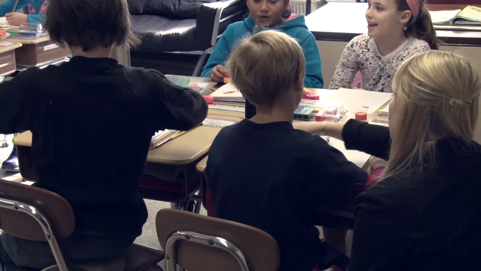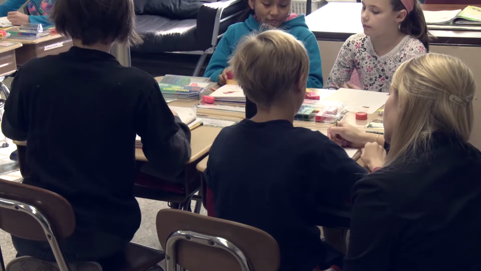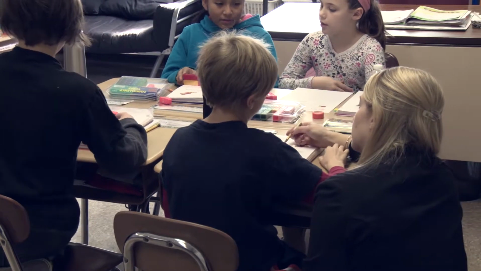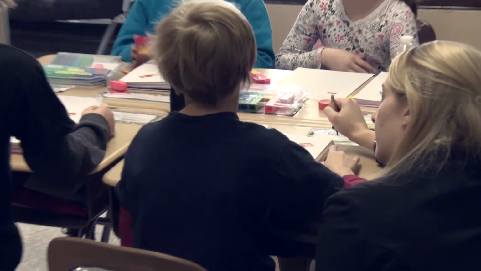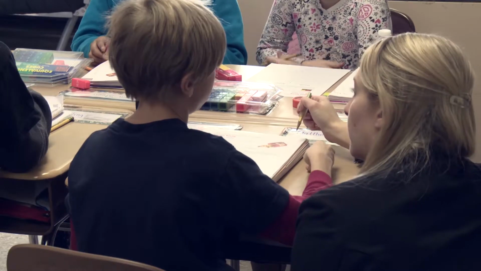What am I supposed to do? You're creating your own problem using 2 different fractions. So you can write your own problem adding fractions. The denominator needs to be 2, 3, or 4. Can I follow back the back table? You can, but right now we're working with our partners.